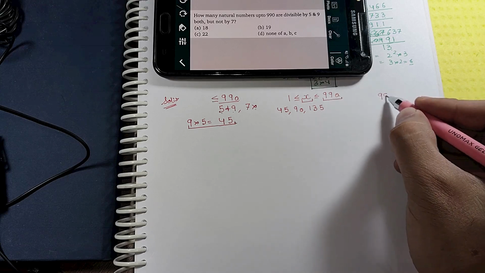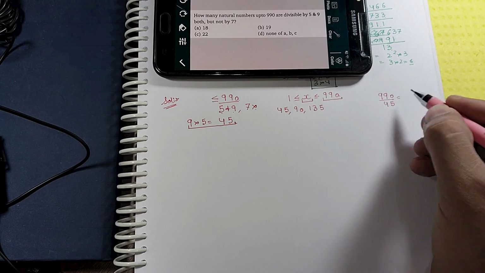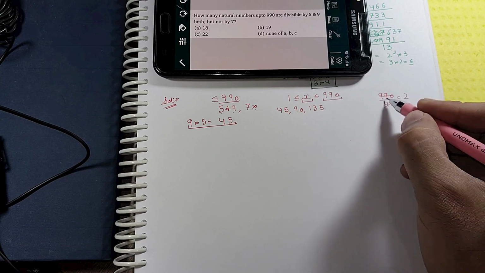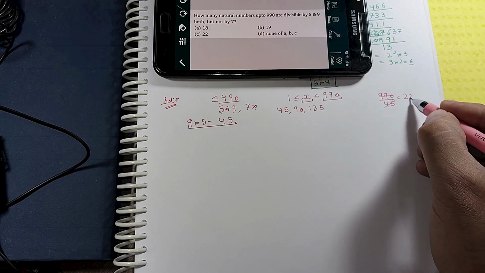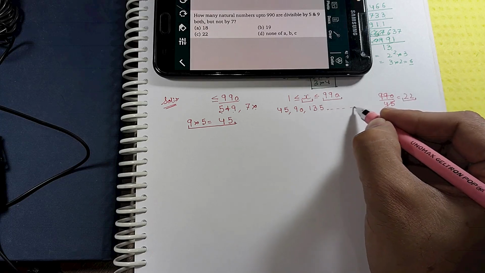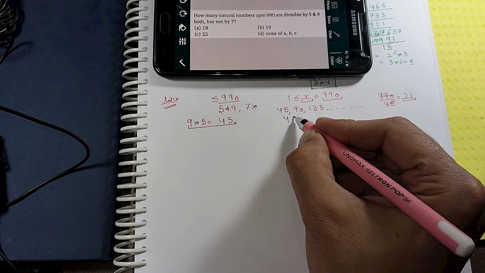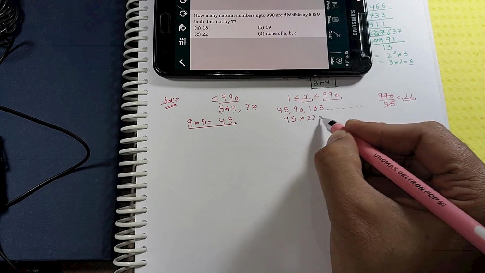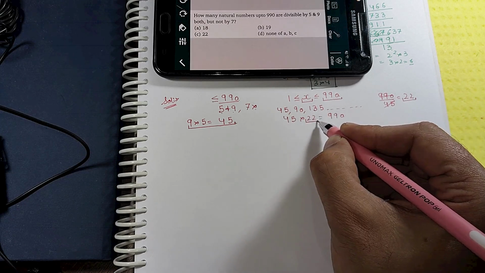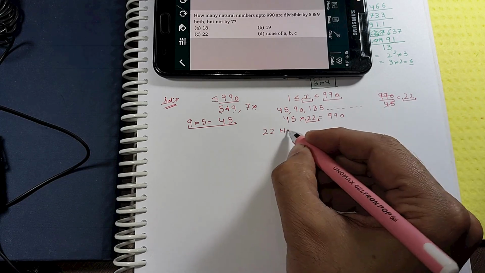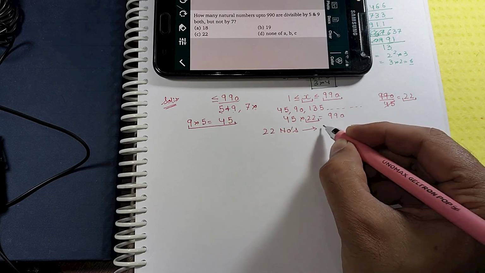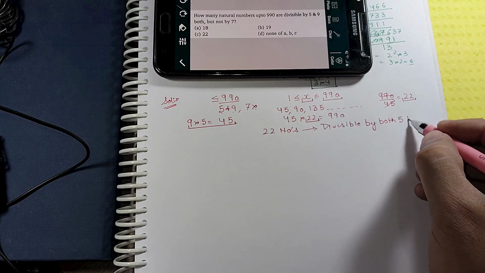So first of all we will divide 990 by 45. That is 45 twos are 90, then 90 again, so 22. So that means the multiples of 45 go up to 22 times 45, which is equal to 990. So there are 22 numbers which are divisible by both 5 and 9, right?